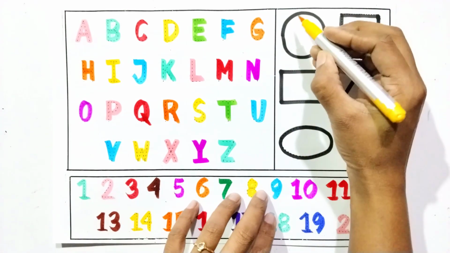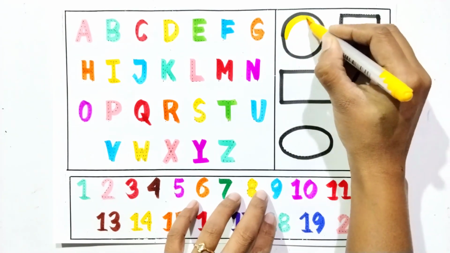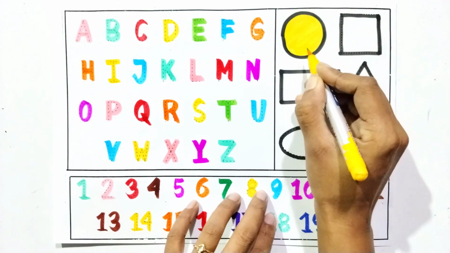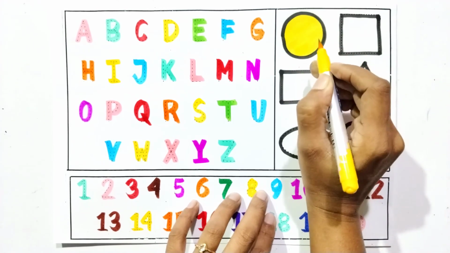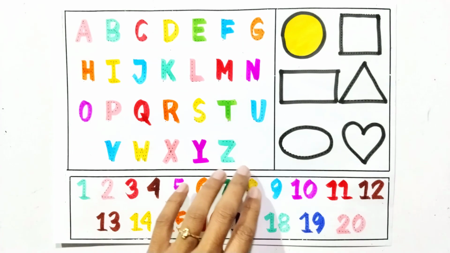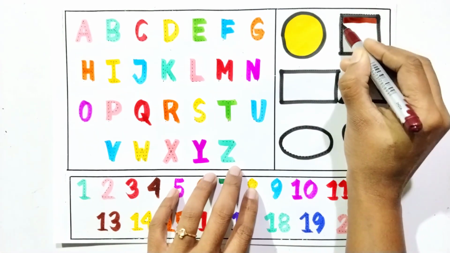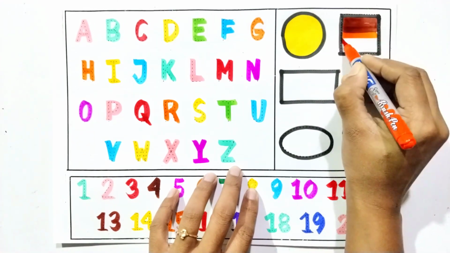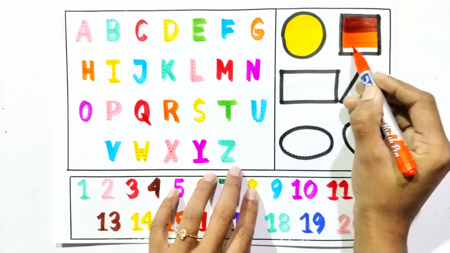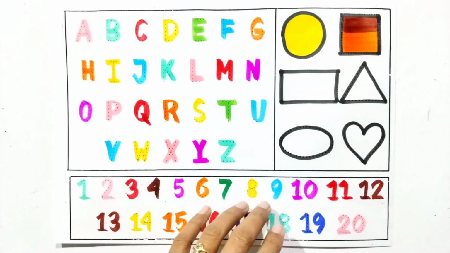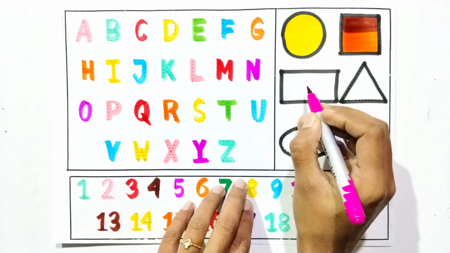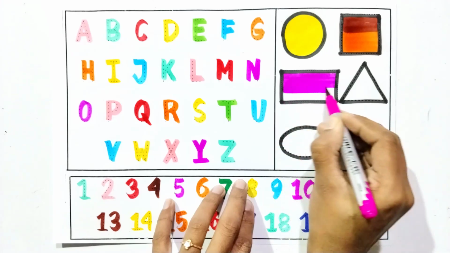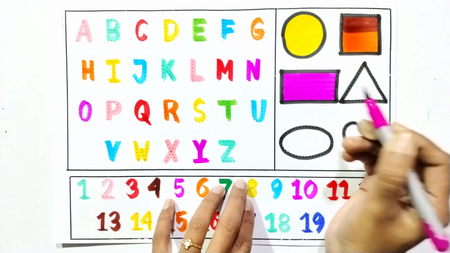Color with me. Shapes. Yellow color. Say with me. Yellow color and circle. Color with me. Square. Rectangle. Color with me. Rectangle. Pink color.